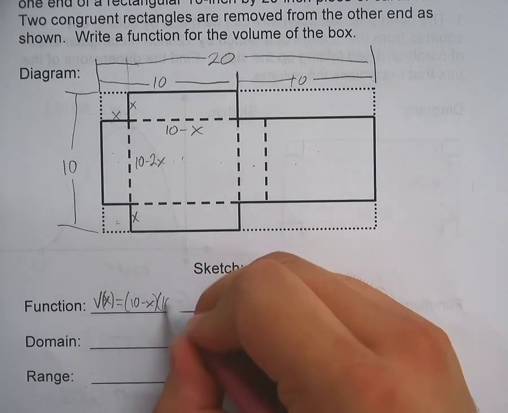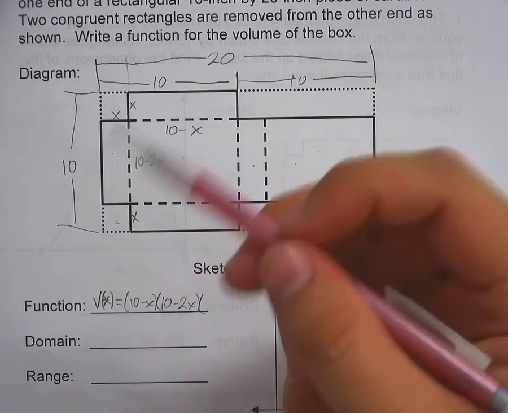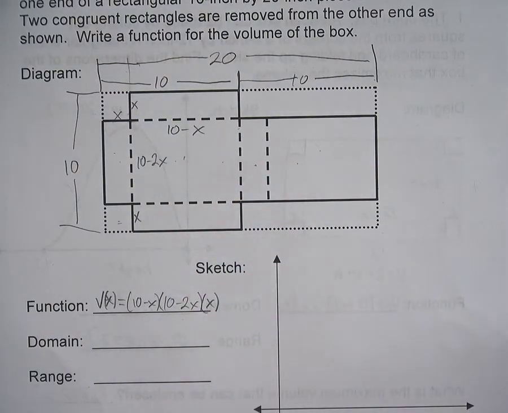The width is 10 minus 2x. And the height of the box, again, will just be this piece of x. So I'm going to go back to my calculator now, and I'm going to type in 10 minus x, 10 minus 2x, and x. And let's see if we can come up with something that's going to look a little bit correct, at least. Let me zoom out just a hair.